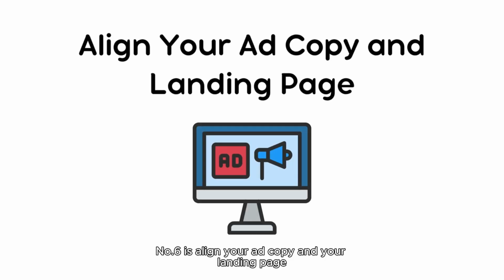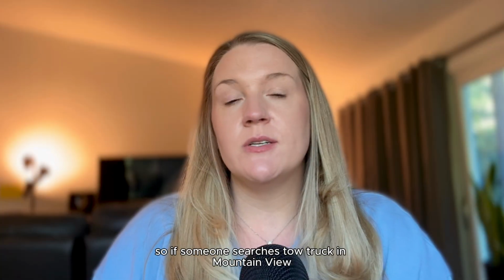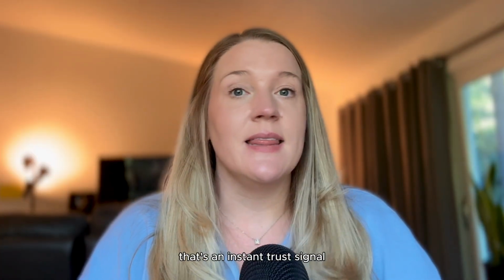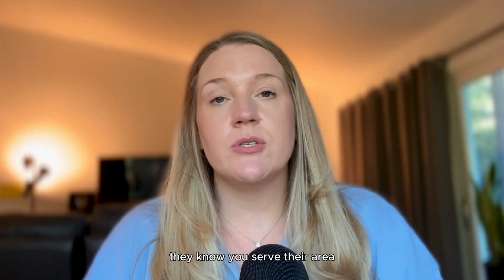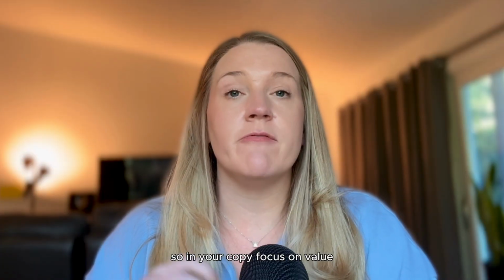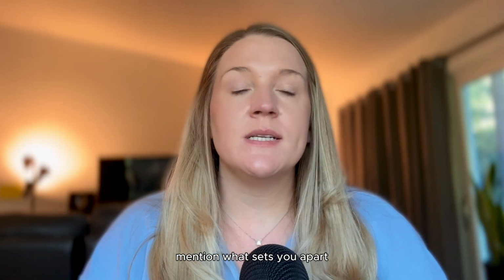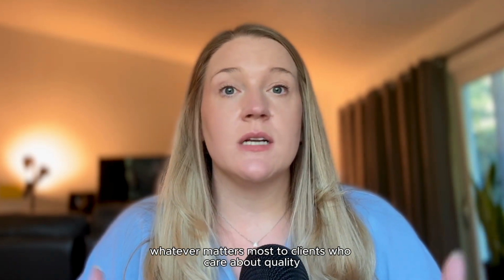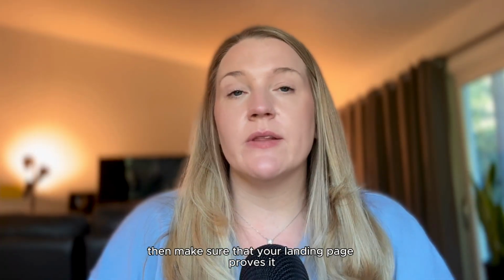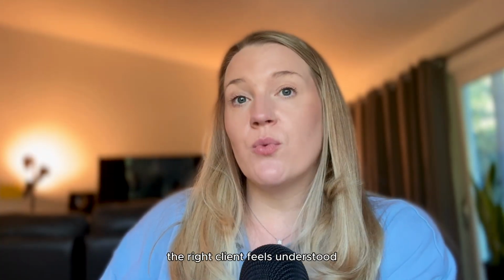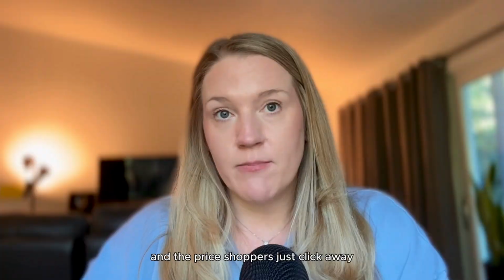Number 6 is align your ad copy and your landing page. So if someone searches tow truck in Mountain View and your ad headline says tow truck in Mountain View and your landing page repeats that same phrase, that's an instant trust signal. They know you serve their area, and Google rewards that relevance with better ad scores. So in your copy, focus on value, not necessarily price. Mention what sets you apart: fast response, certified techs, decades in business, whatever matters most to clients who care about quality. Then make sure that your landing page proves it with testimonials or trust badges. When your message is consistent, the right client feels understood and the price shoppers just click away.